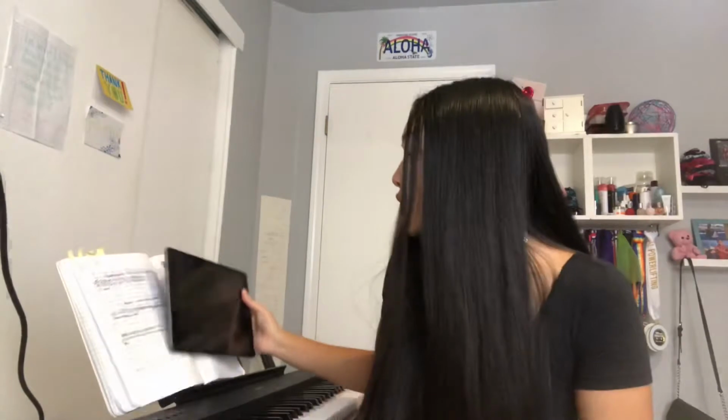Alright, so we're gonna move to my studio. So I don't have a studio. This is my studio. Let me show you guys my setup here. I have my iPad. This is where I do all my stuff. Also, this is my lyric book. It has all my lyrics and everything in it. And this is my piano. And this is my microphone. And that's pretty much all I use to make my music.